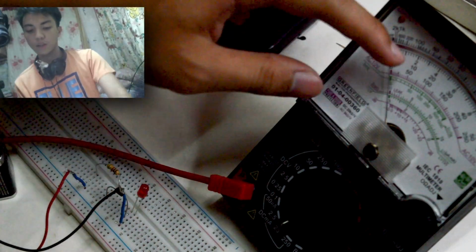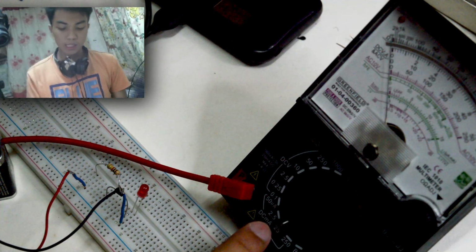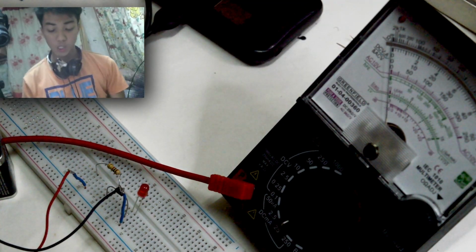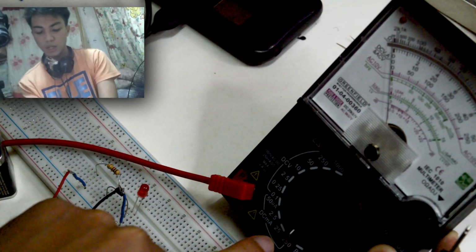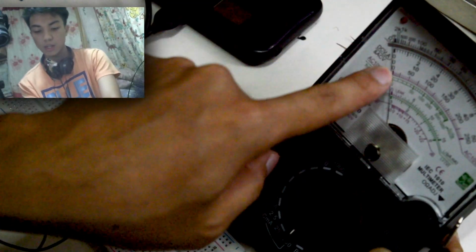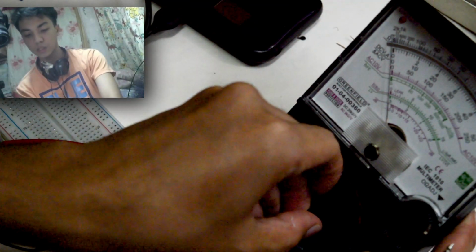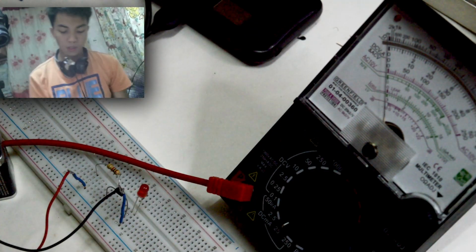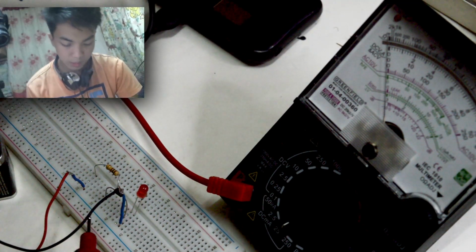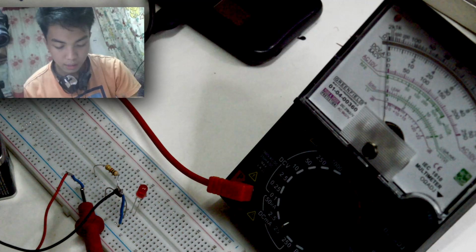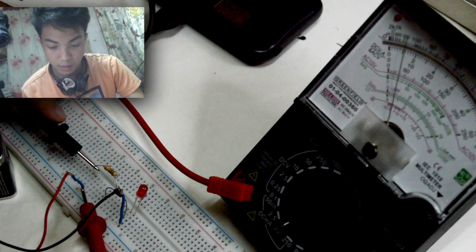So let's try to measure it. On our VOM, the multimeter tester is set to DCmA, good for current. Usually we start off with 250, depending on whether the needle already ticks. Since I already tried this earlier, I will put it at 25. So let's start measuring. The positive probe is to the positive battery, and the negative probe is to the resistor.